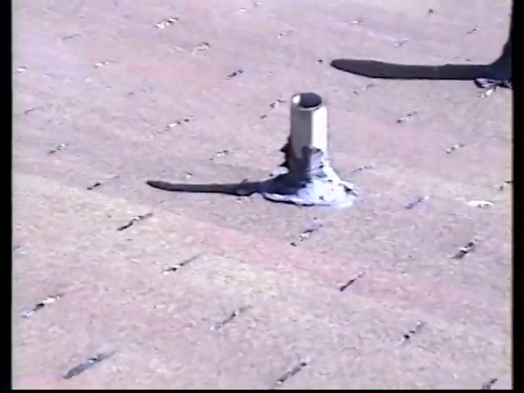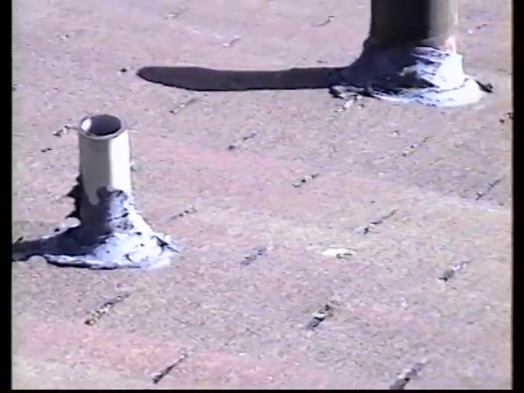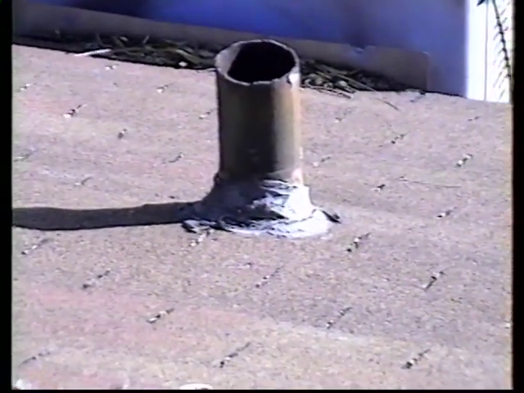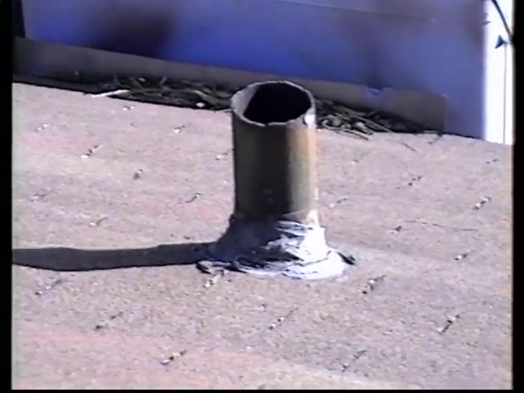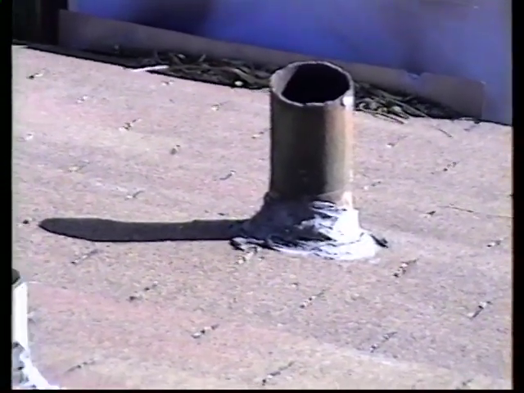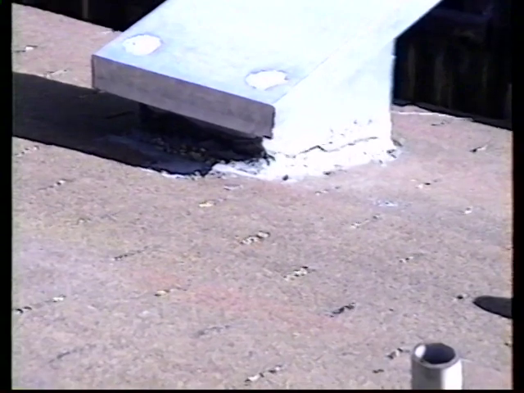Flashing areas, a flashing would be this pipe coming up. We can see the tar around it, it's in good shape. Also the flashing around this vent pipe. When we talk about vent pipes, these are the sewer pipes that come up from the bathroom and allow our sewer gas to escape out of the house itself.